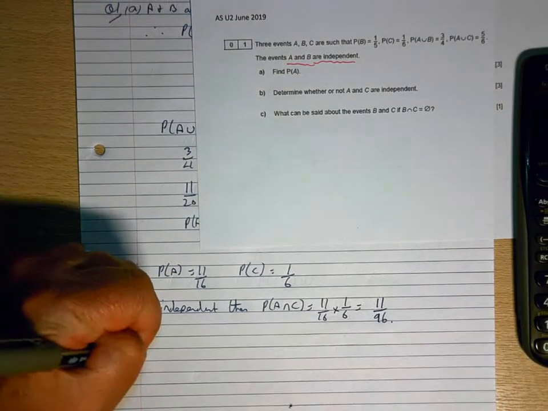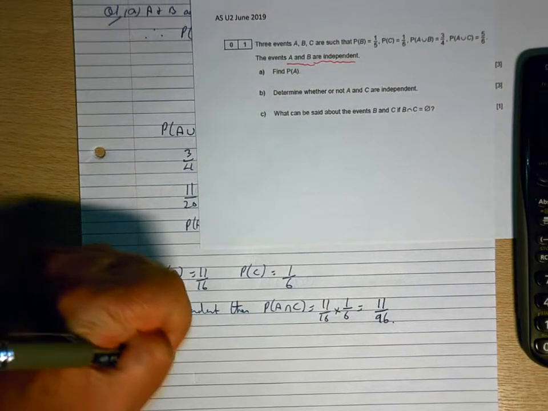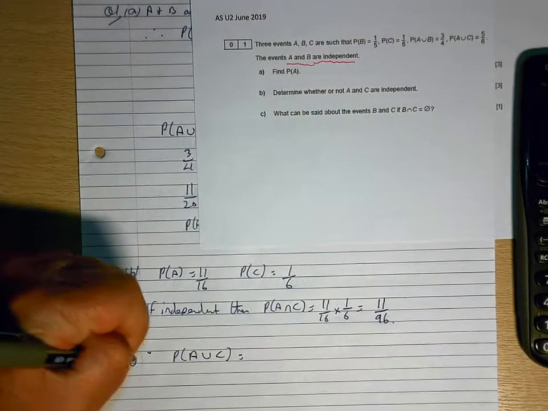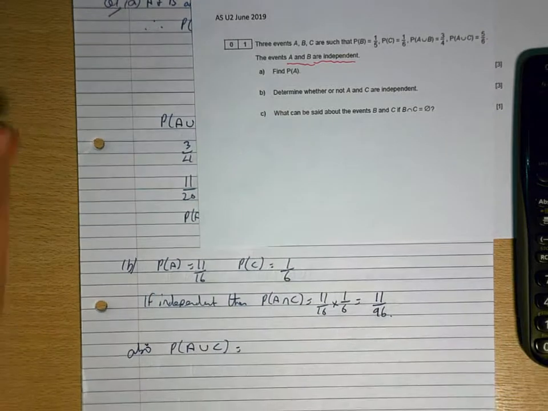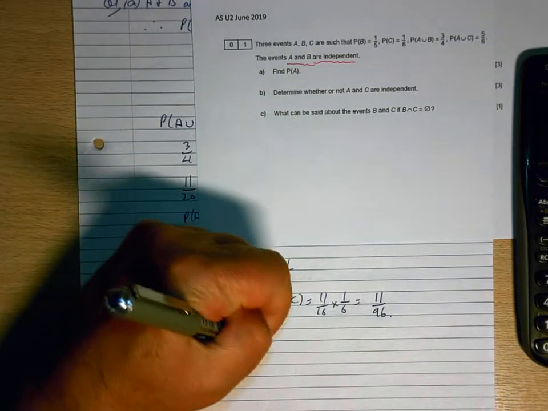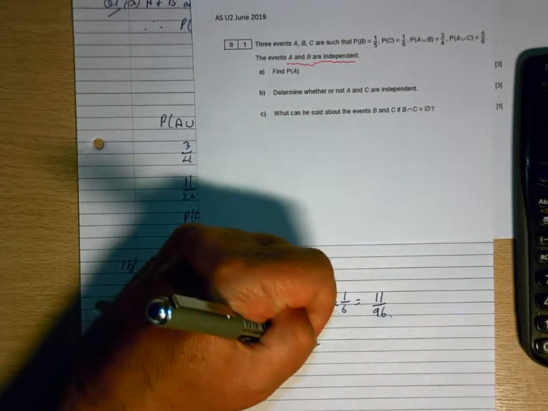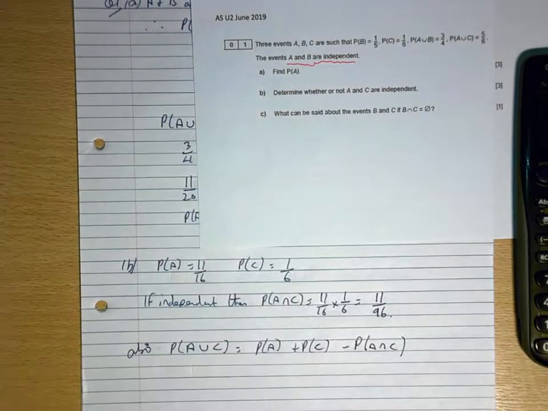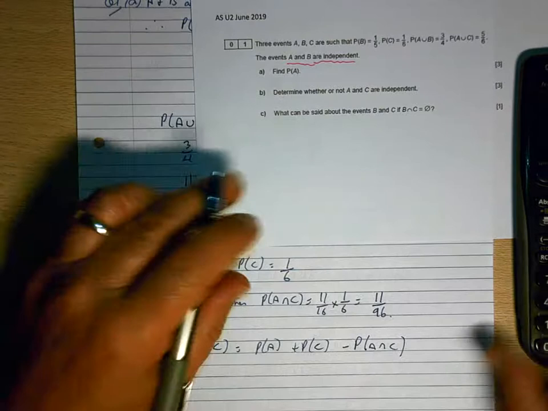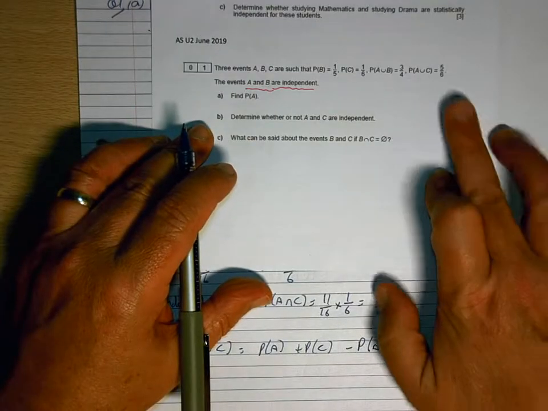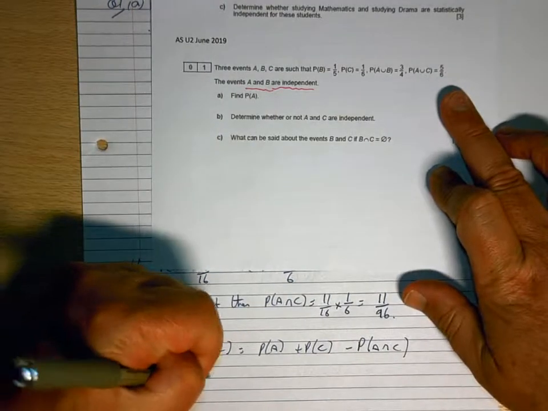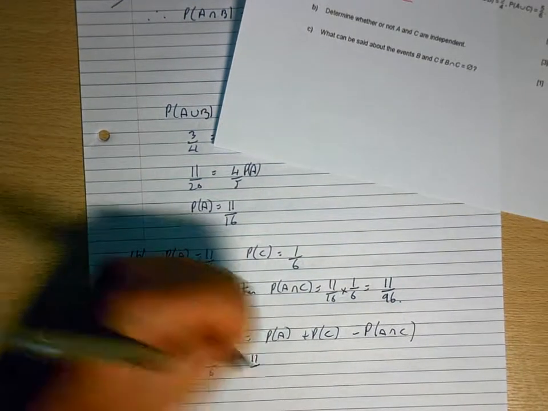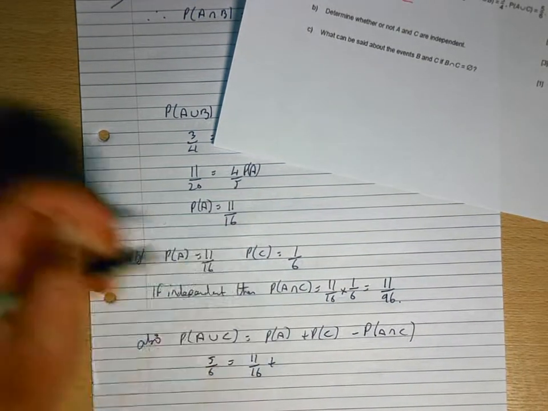And I also know that the general rule is also A union C is A or C minus A and C. I'm given A union C. I know that A is now 11/16.